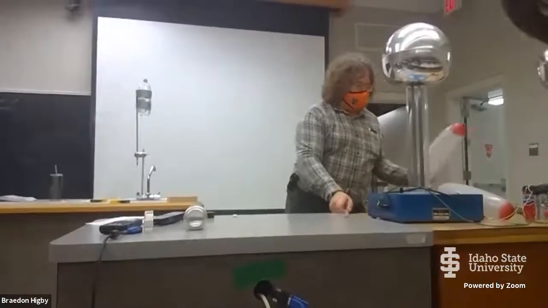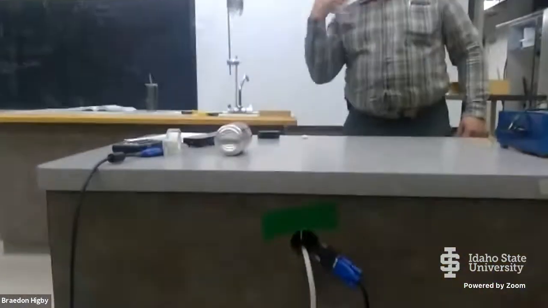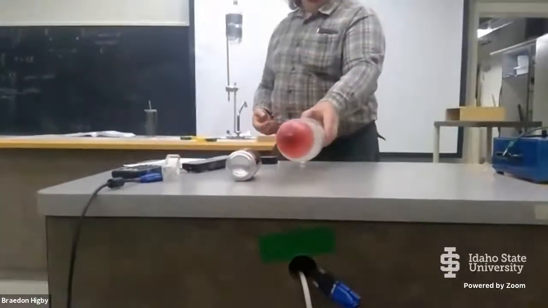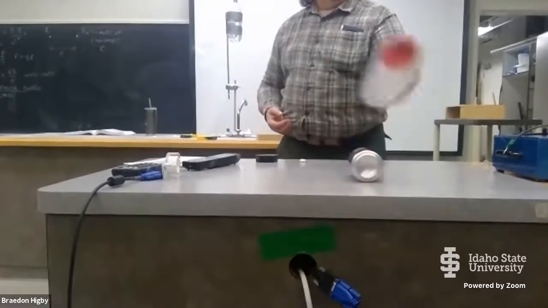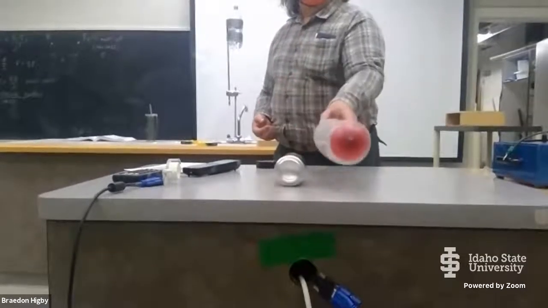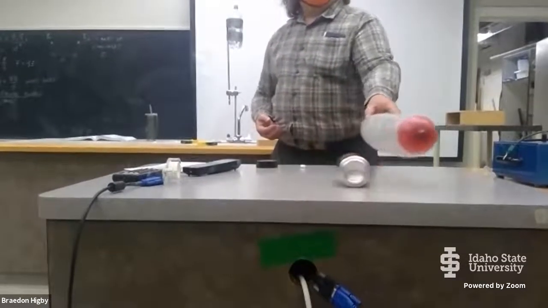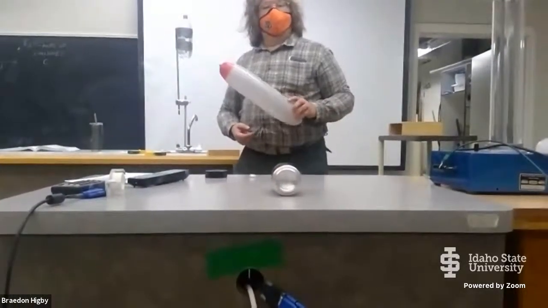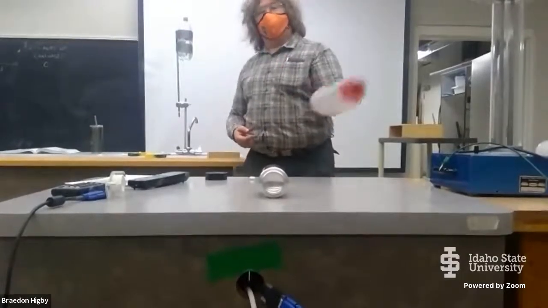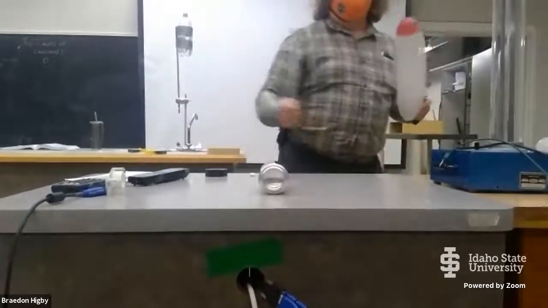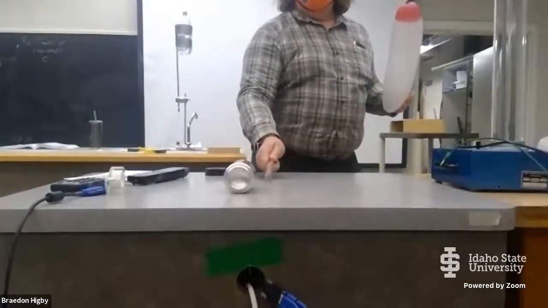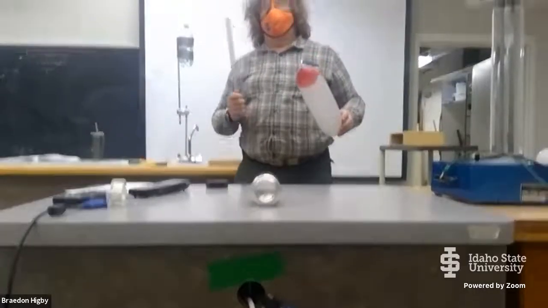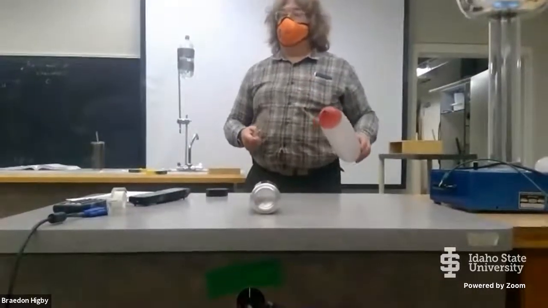If it has a negative charge, what should the balloon do to it? Interesting. The pop can is attracted to both the balloon and the acrylic rod. What does that tell us? It's got a neutral charge. Yes, it can have both charges.